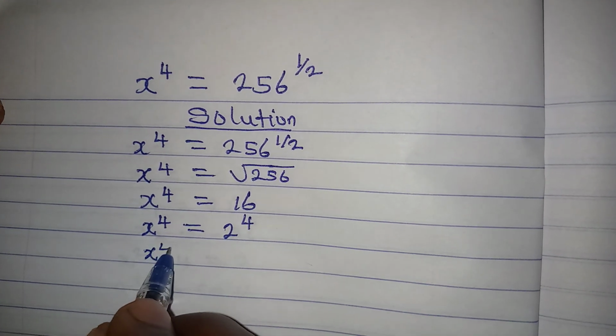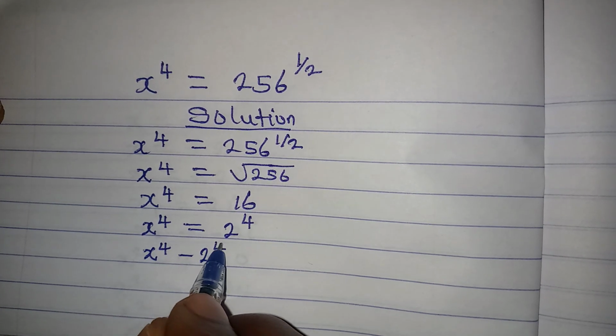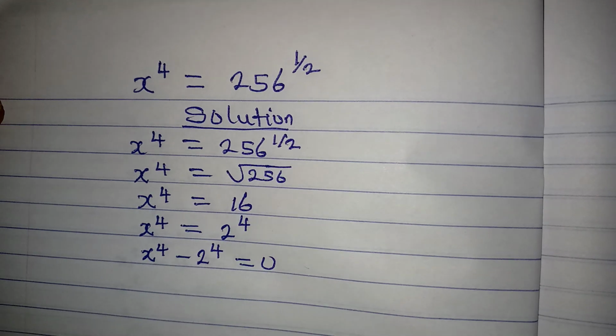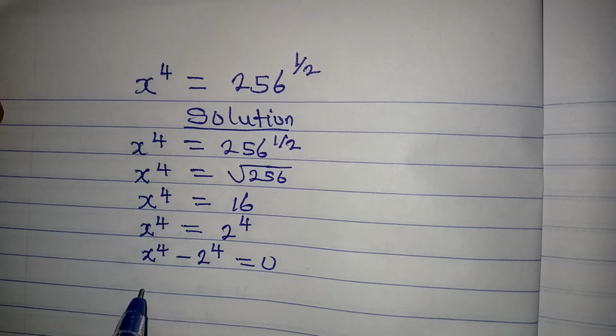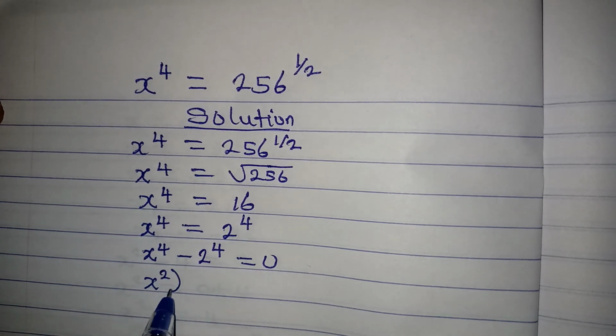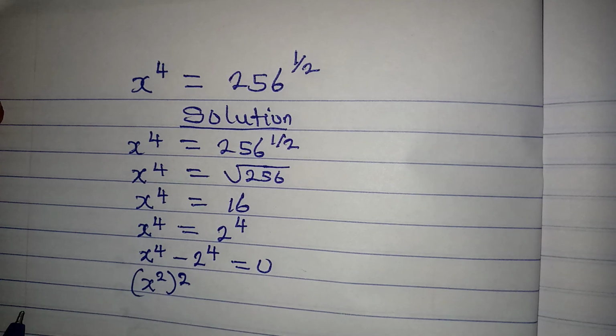So x to the power of 4 minus, I want to bring this here, it becomes minus 2 to the power of 4, and this is now equal to 0. Now, what if we break this into 2? Because x to the power of 2 to the power of 2 is the same thing as x to the power of 4.